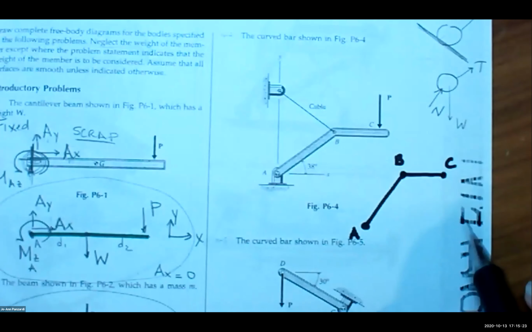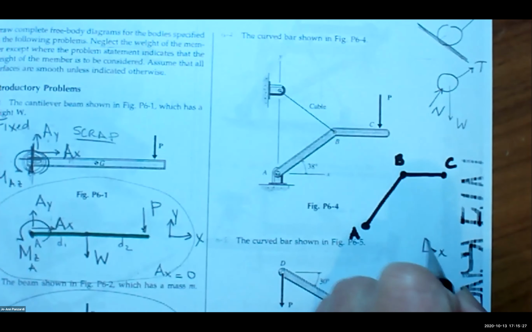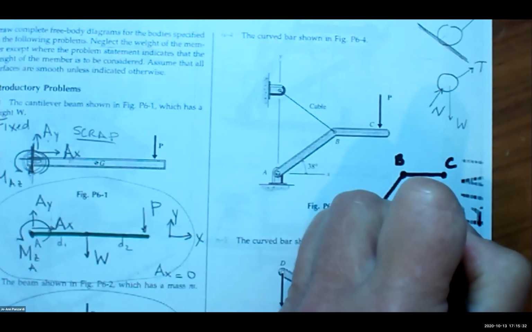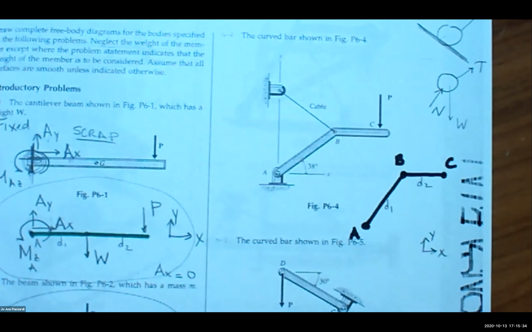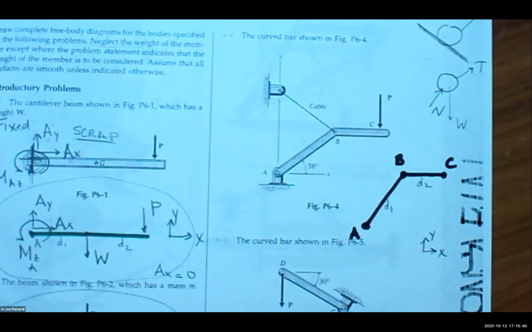Remember, these are free body diagrams. You have to have an axis and you have to show distances. Call them whatever you want because they're not giving you distances, but I don't want them to screw you up. You have to draw distances of the bar. We're drawing free body diagrams of bodies. We need to know what their dimensions are.